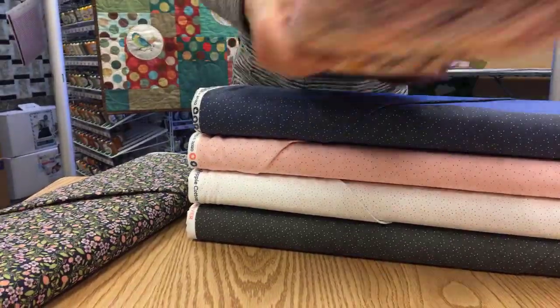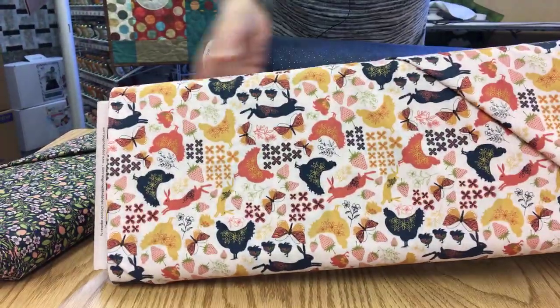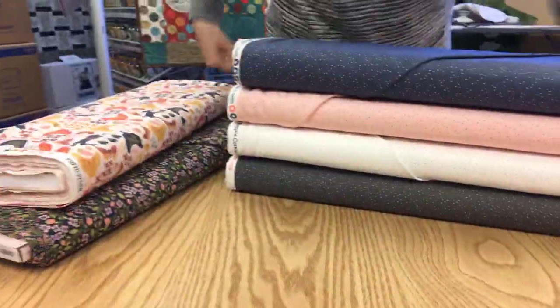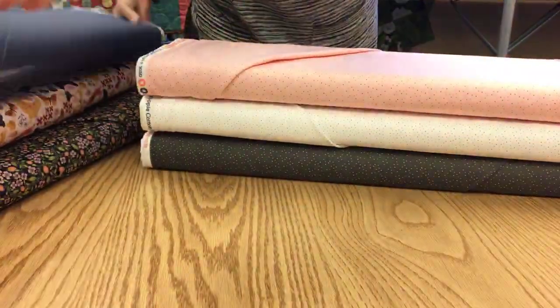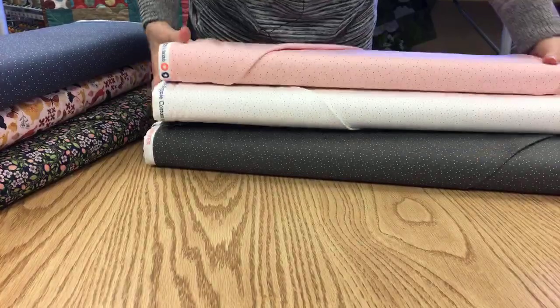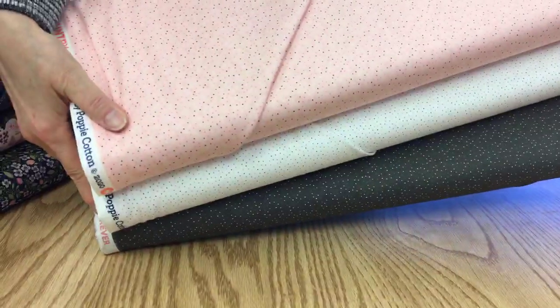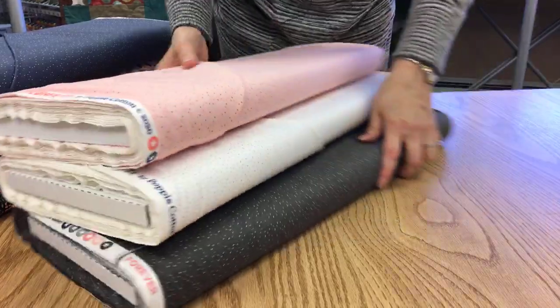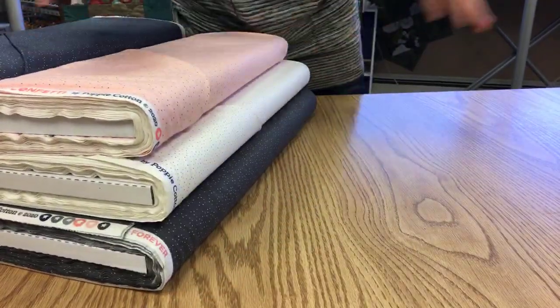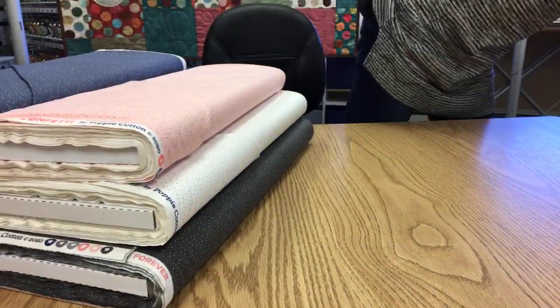Yep. And these cute little chickens and rabbits. These came in, maybe 2 or 3 weeks ago. And we were waiting for their kissing cousins to arrive. All these little dots in a variety of different colors. The reason I pulled these, the dots come in more colors, but I pulled these because they all coordinate with the new that just came in today.